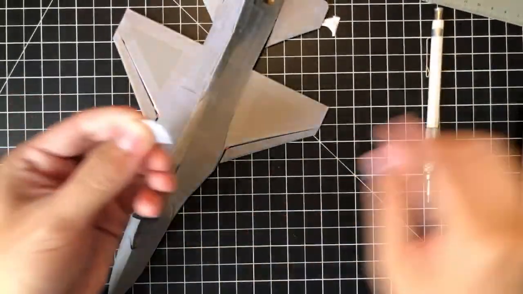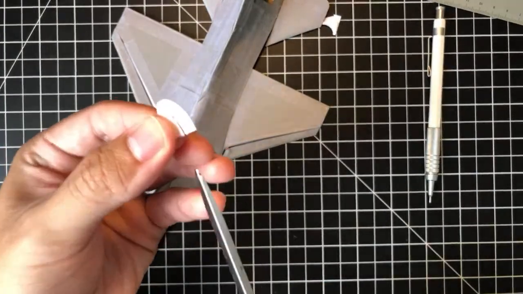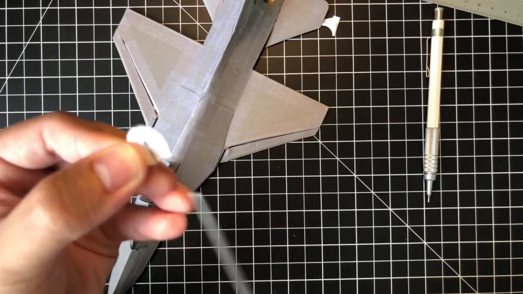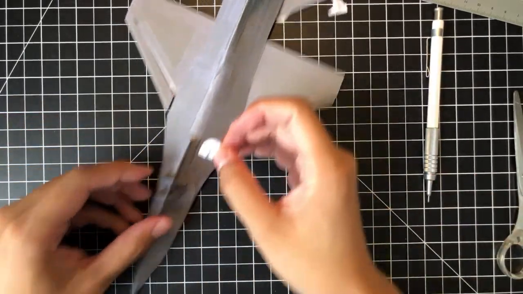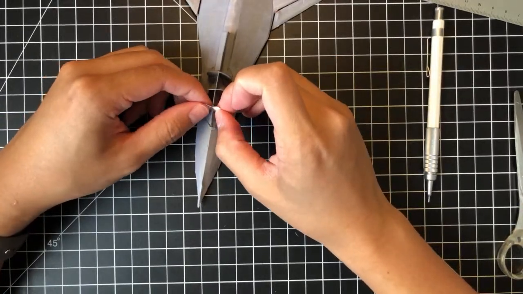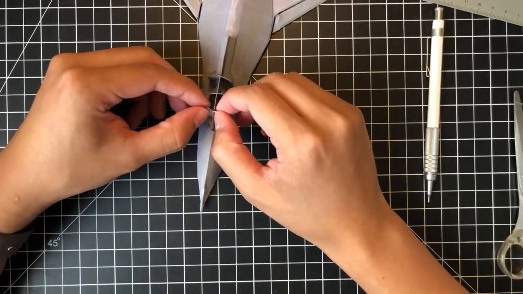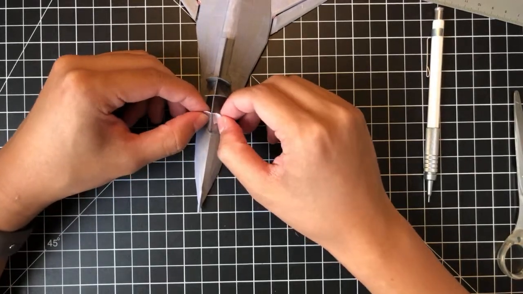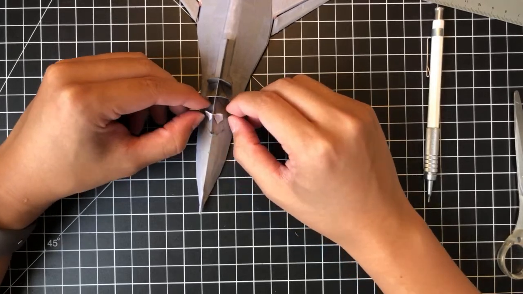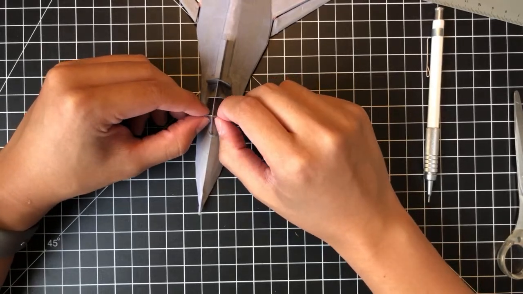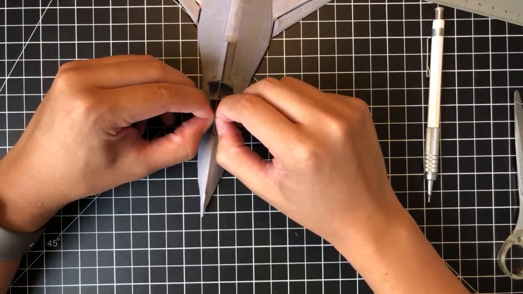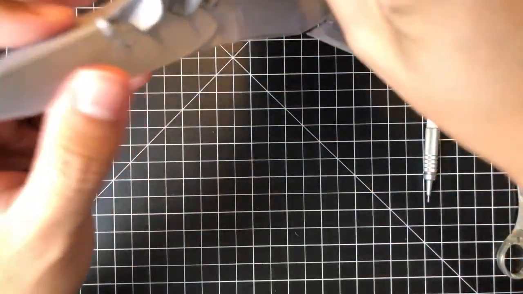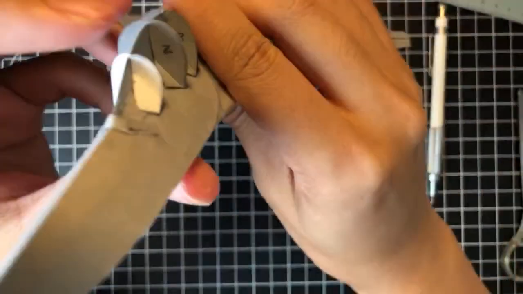All right, so that's quite a deep cut on the canopy already, so we're going to have to extend this a little bit more. The problem with that is you're trading off structural strength by making such a deep cut. But overall, this shape does the job. It actually fits almost exactly how we need it to.